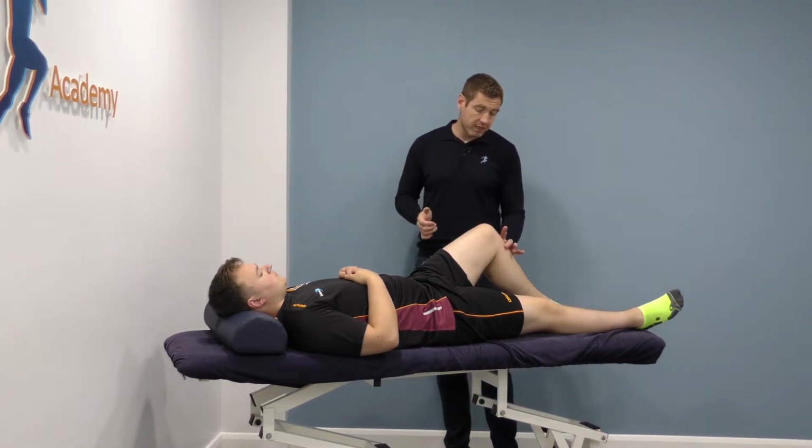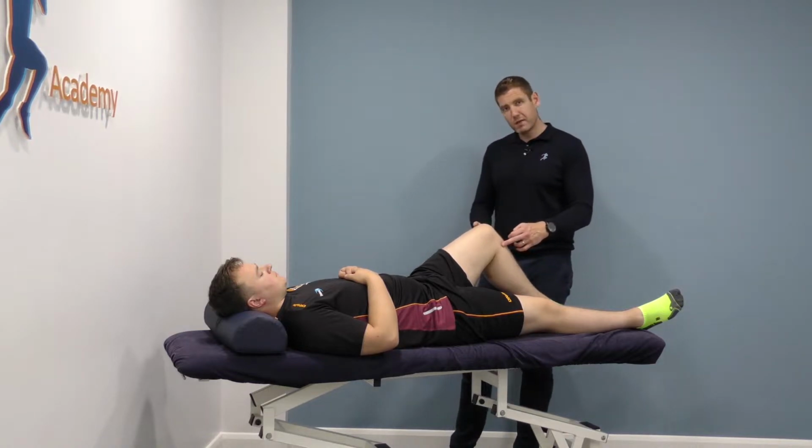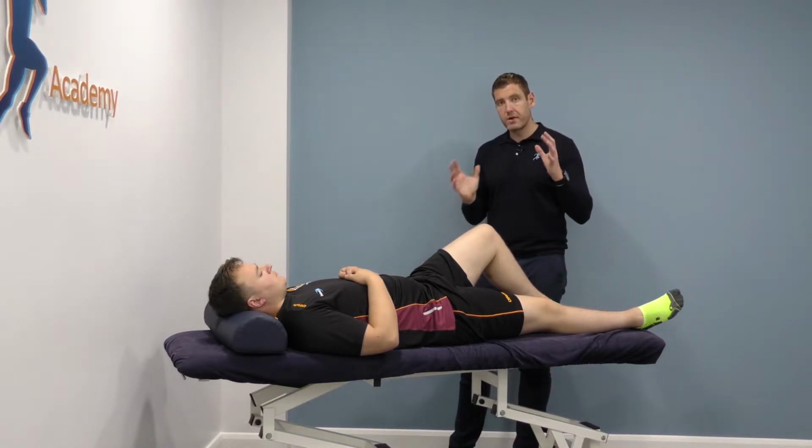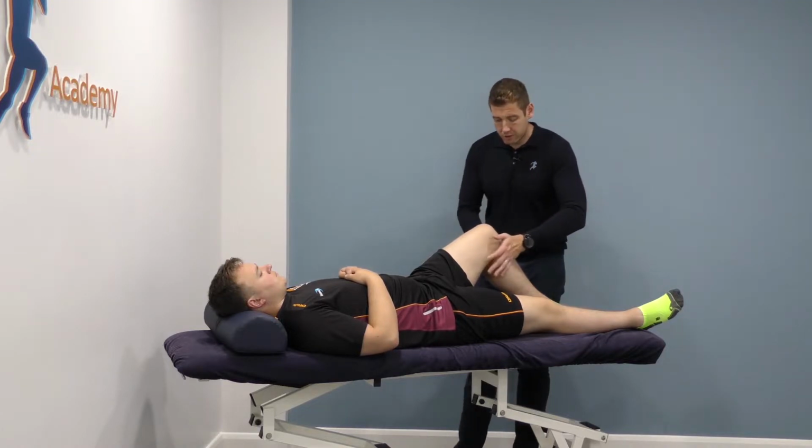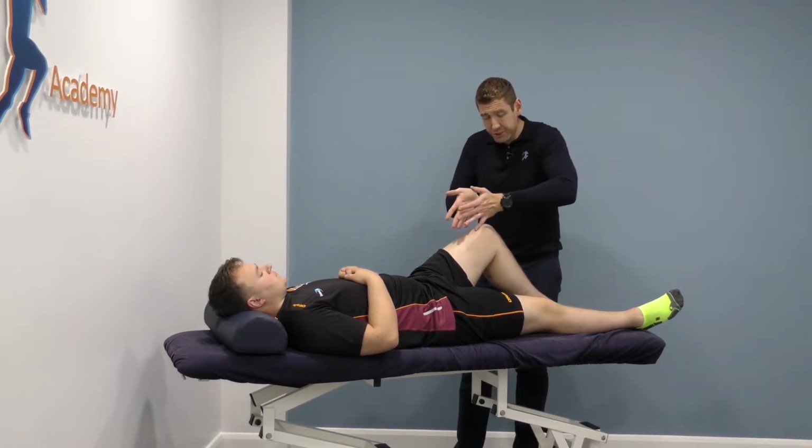So what I want to do is get the tib-fib. Now don't forget the fib's going to be slightly posterior in that transverse plane, okay? So I just want to get them here. I just want to squeeze.